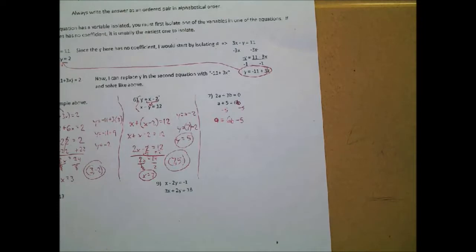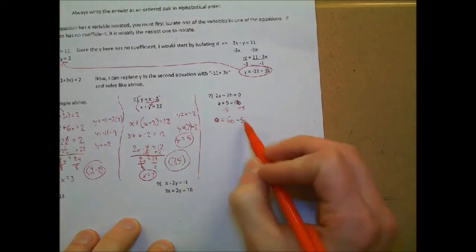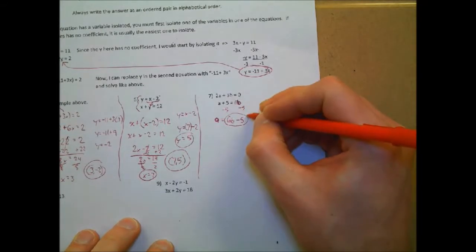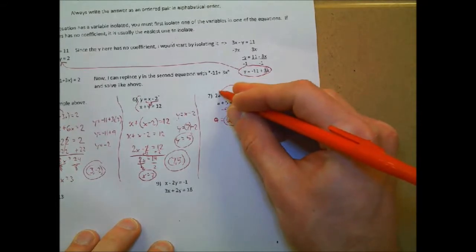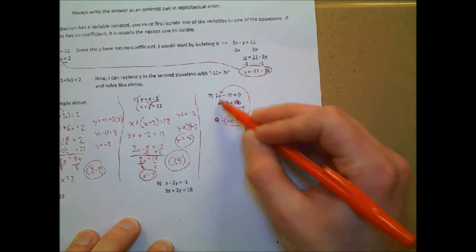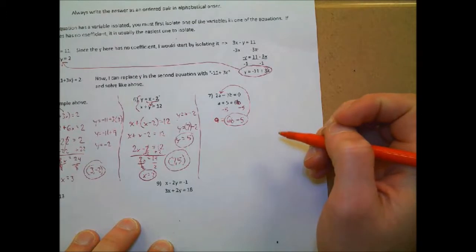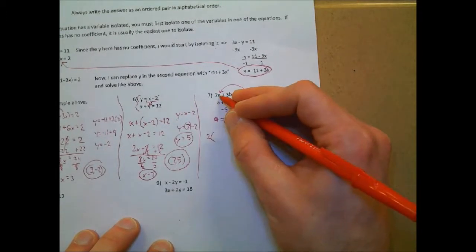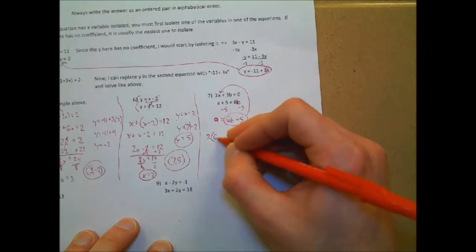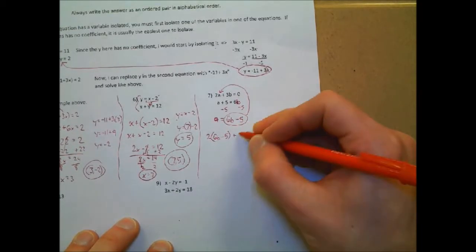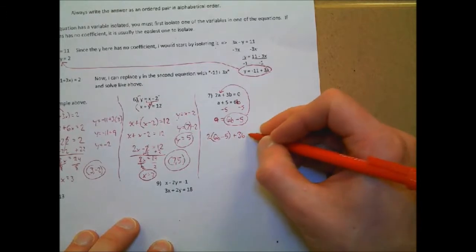Okay. And so now substitute this, right? This is going to substitute right into here for that A. That A is the same thing. These A's are the same. So now I'm going to write 2 parentheses, not A anymore, 6B minus 5, because that is the same as A, plus 3B equals 0.